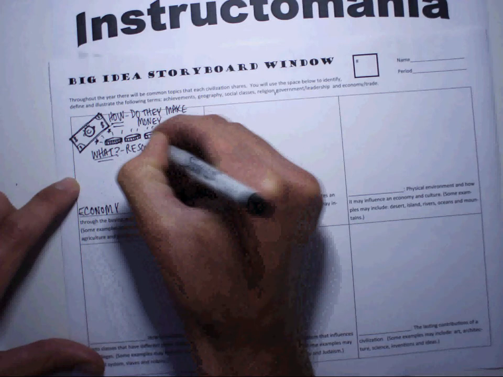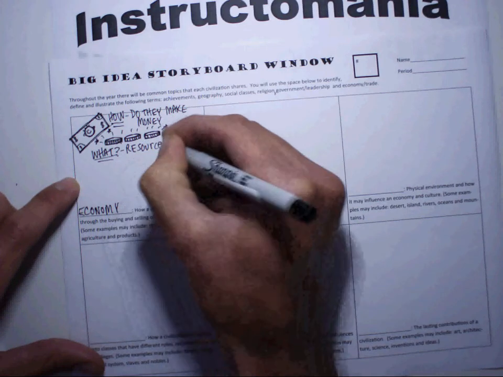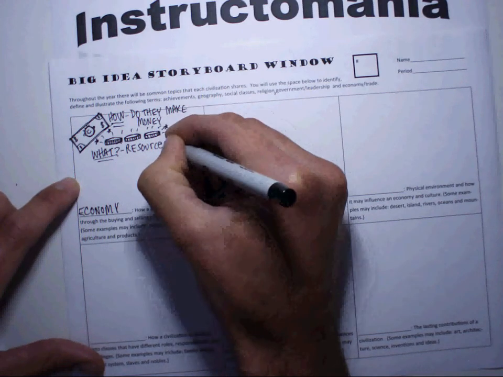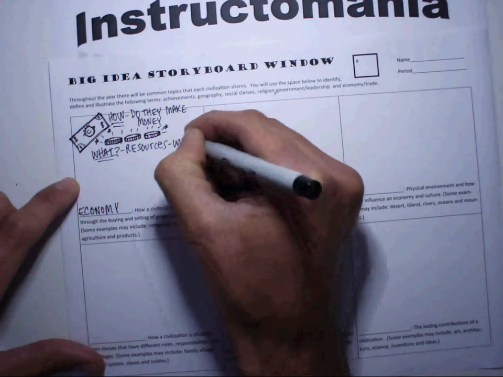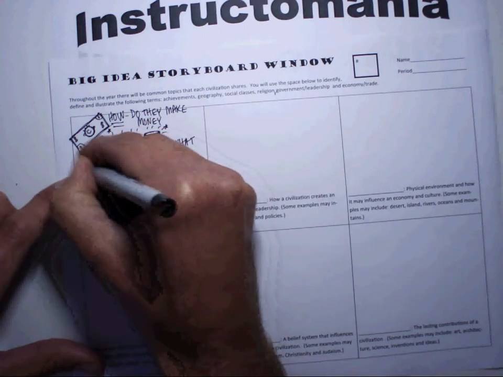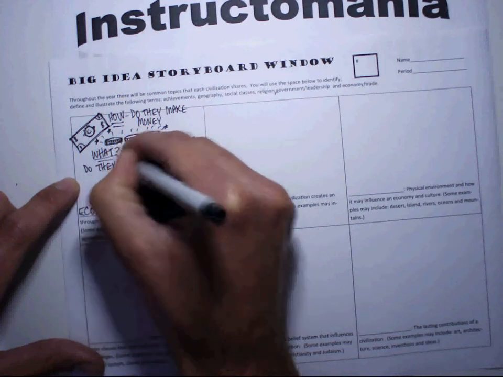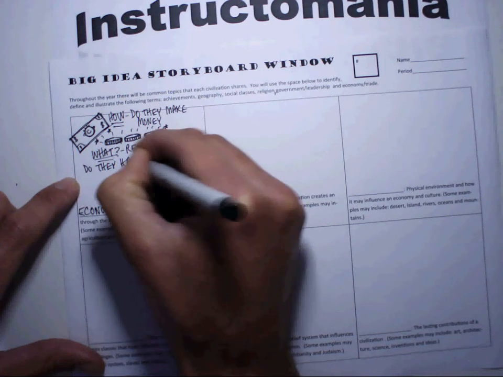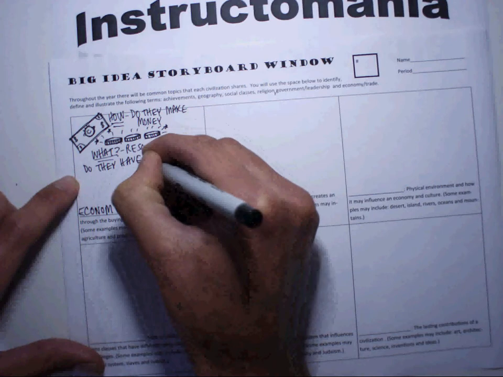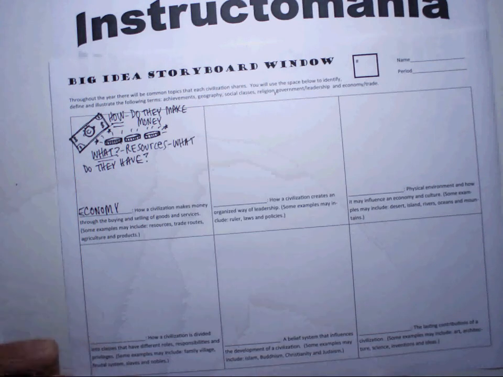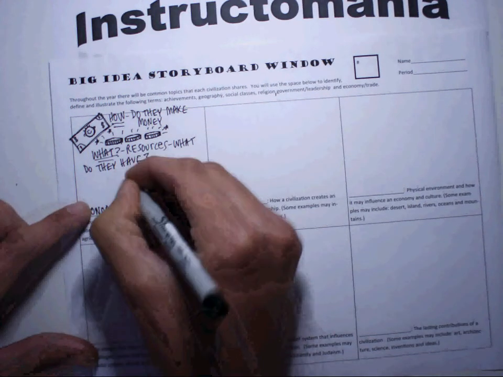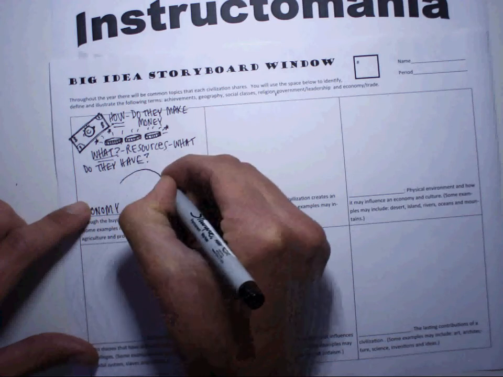What do you got? Or what do they have? What do they have that they can sell that maybe someone else might want? Could have something to do with where your location is.